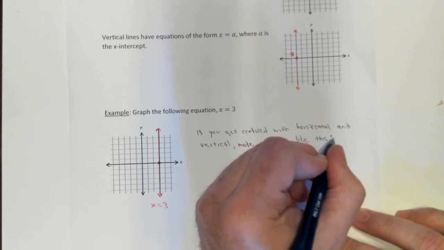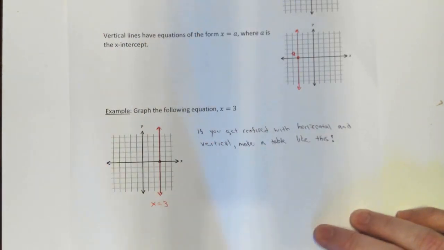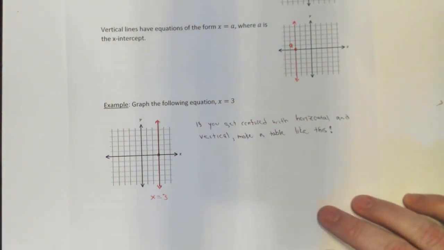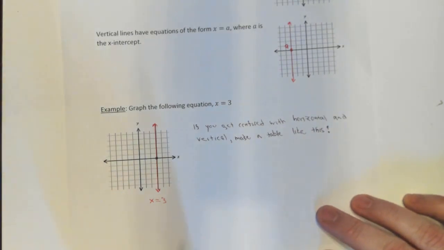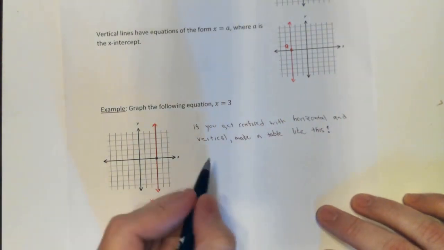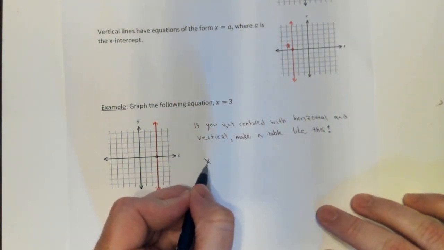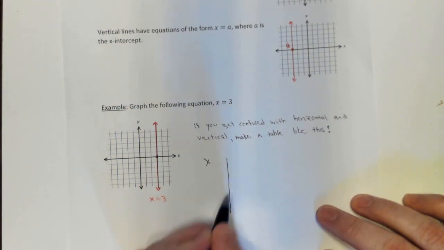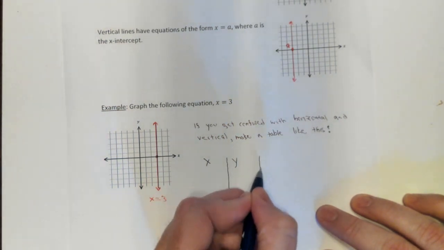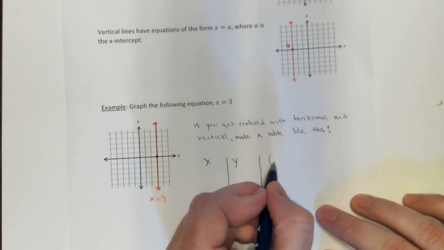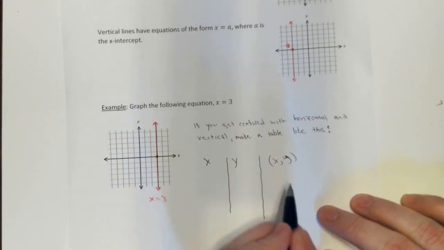I'm going to use this example to demonstrate how I could use a table, and you can apply it for a horizontal line. It's kind of like a T-table. I'm going to have a column for X, a column for Y, leaving a little space, and then my ordered pair X comma Y.